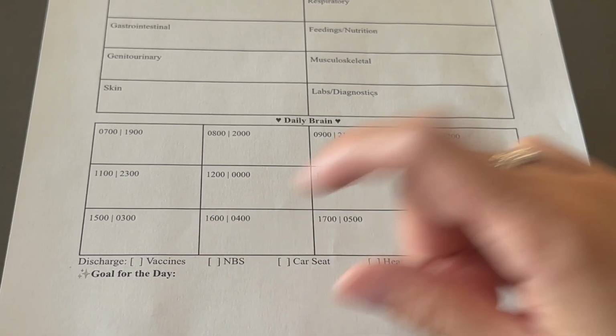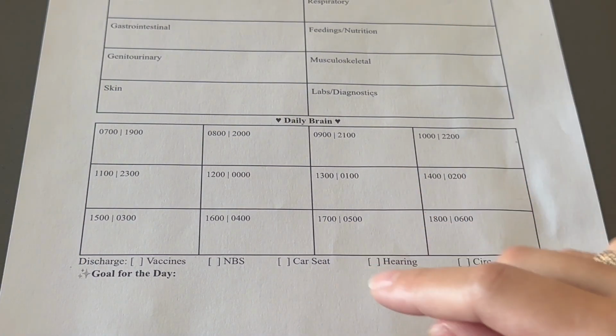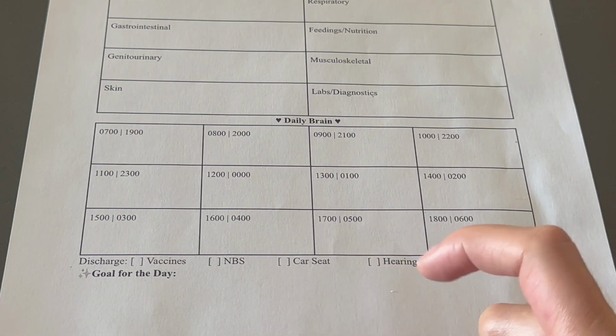And then down here at the bottom, I have discharge. So these are just some common things that you need for a discharge. Obviously, if you have a girl, you don't need a circ, but I have vaccines, the newborn screen, car seat test, hearing, circ.